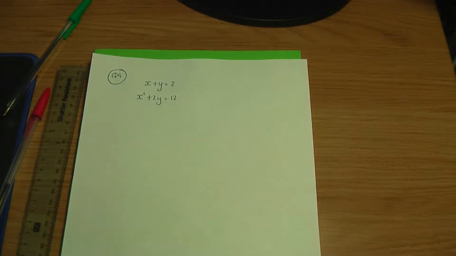If you're unfamiliar with how to solve simultaneous equations, I have created a video on solving simultaneous equations, explaining the process, and I'll provide a link to that video in the description below. However, let me show you how this is done.